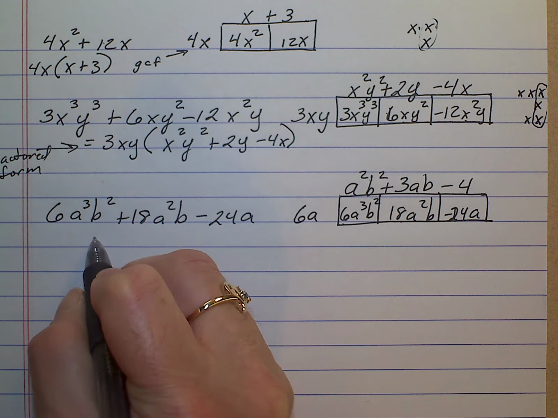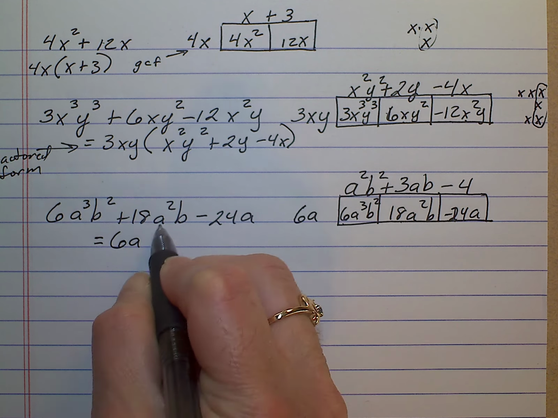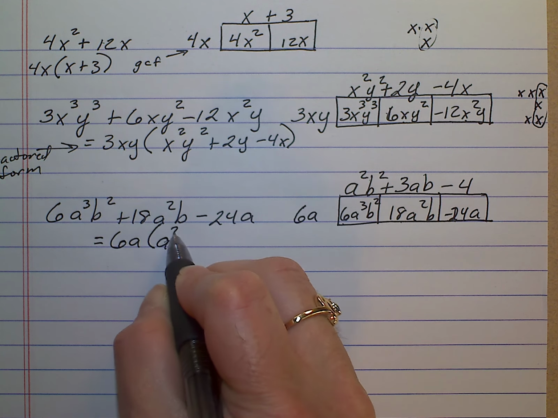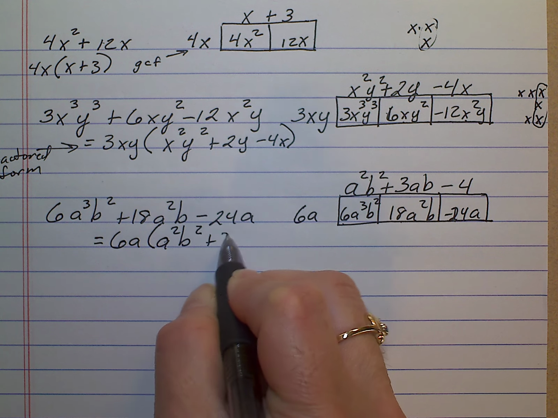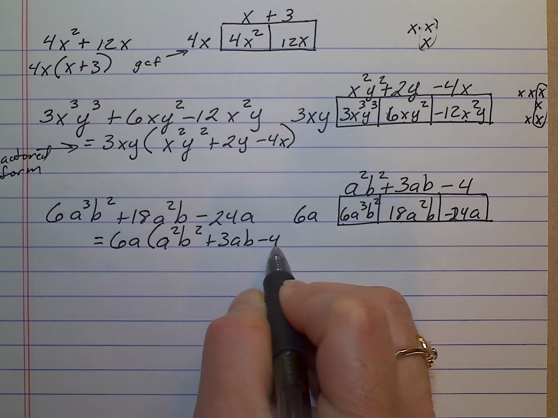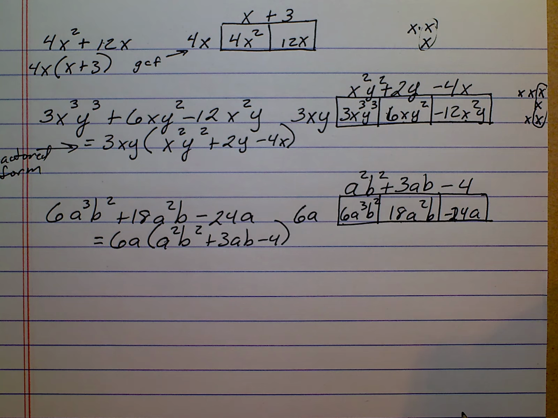So to write it in factored form, I write it with the 6a on the outside, and the rest of it on the inside. I undistributed. I factored out the greatest common factor.